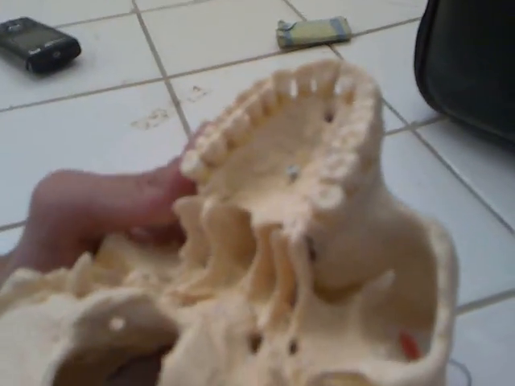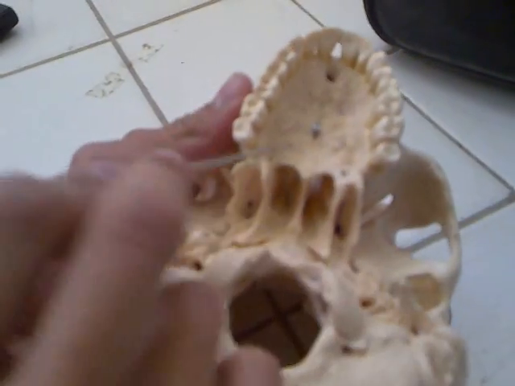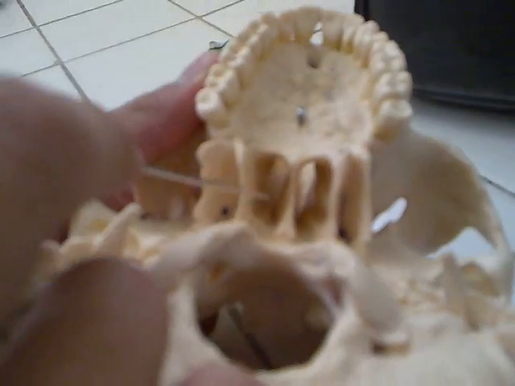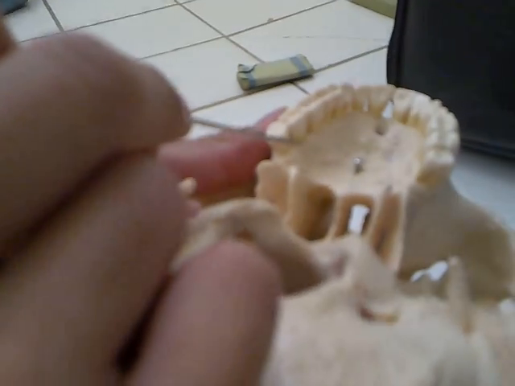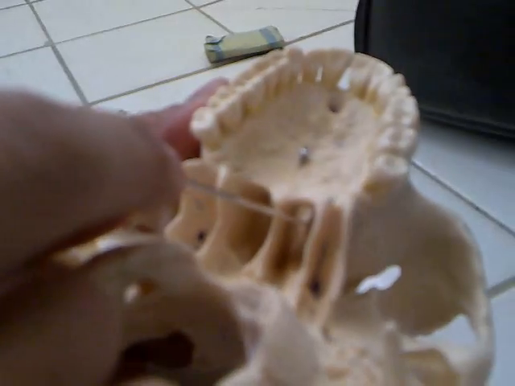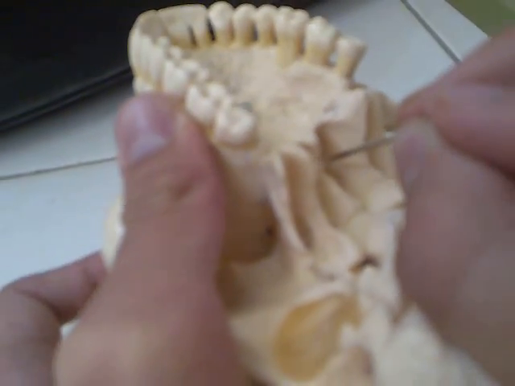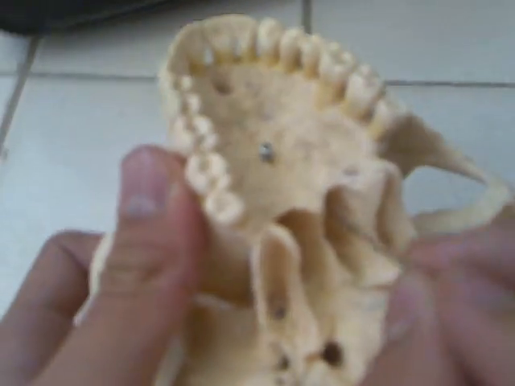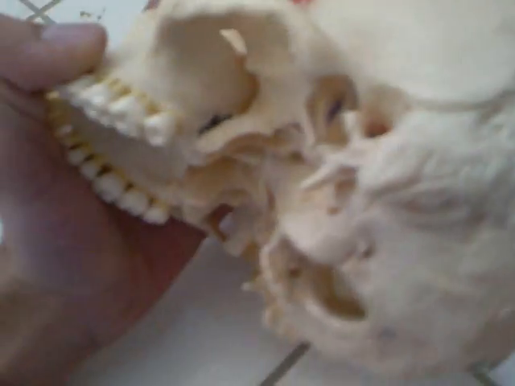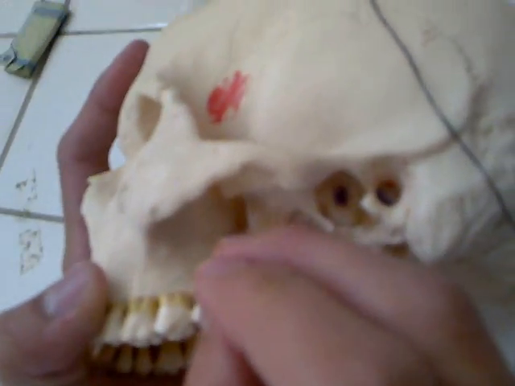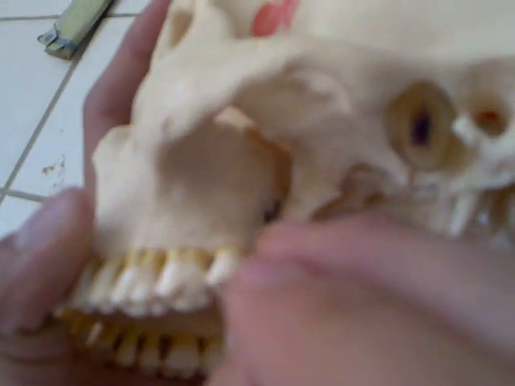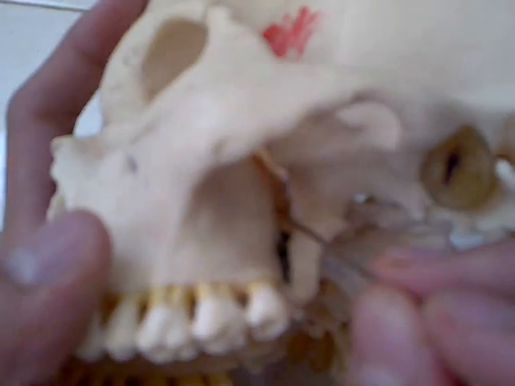Now, there are some structures which are mentioned theoretically, but they are not visible here. For example, the sphenopalatine foramen. It has to be somewhere around here. This establishes a connection between the nasal cavity and the pterygomaxillary or the pterygopalatine fossa. The pterygopalatine fossa has many connections.